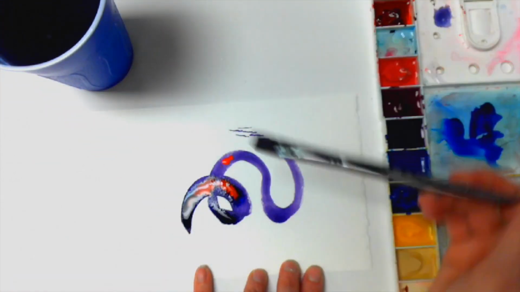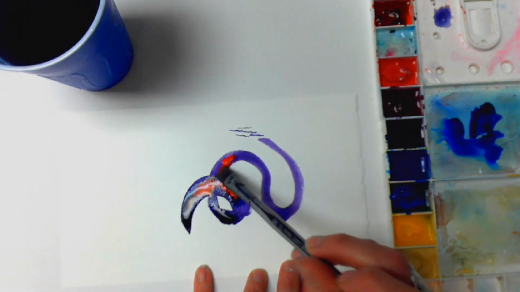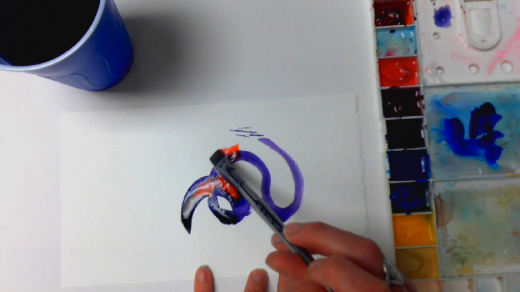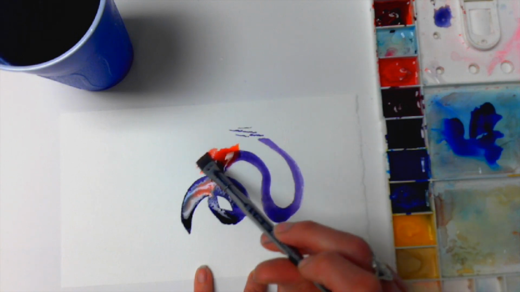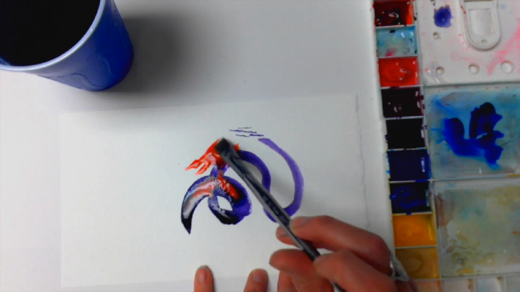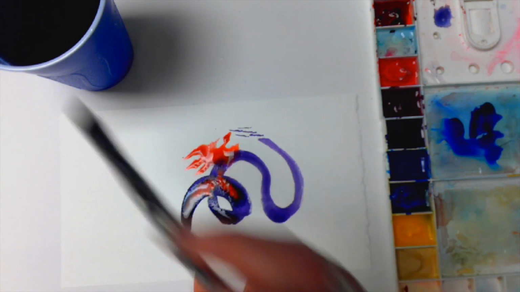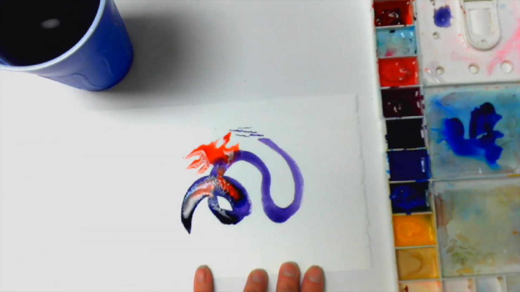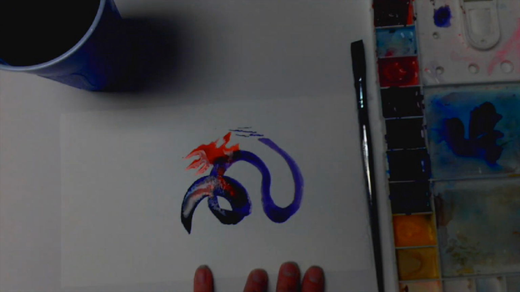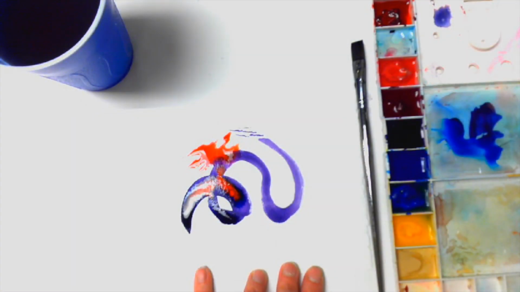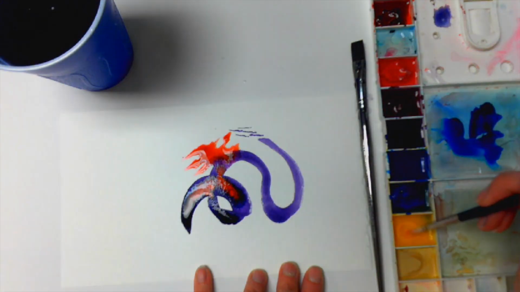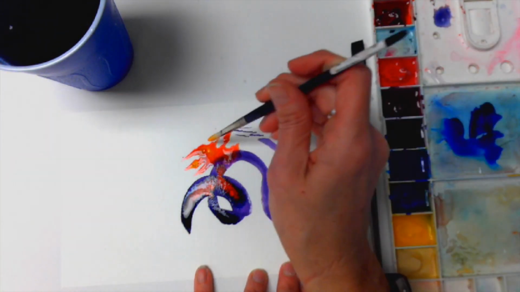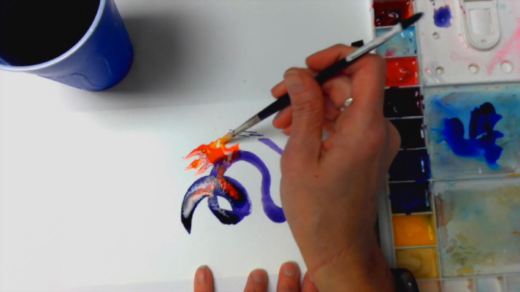This one was a little bit drier when I put it down, so I'm just going to add a little bit of water and let it do its thing. Maybe push it out a little bit. And this is nice and wet. It's a nice puddle. So what I'm going to do is change brushes. I'm going from my flat brush to a round number 6, and I'm going to grab some Gamboge yellow, and I'm going to drop it into that red. Let's see how that works.